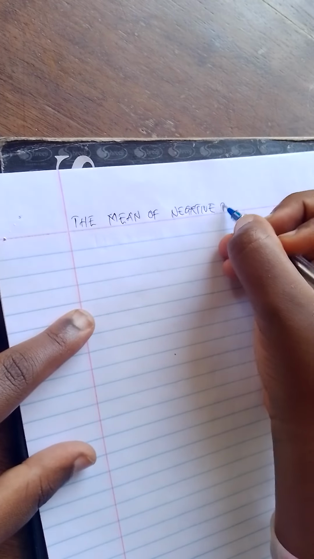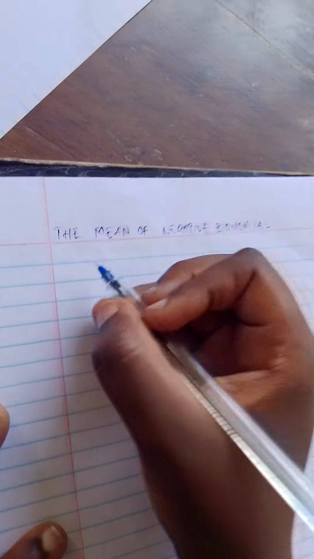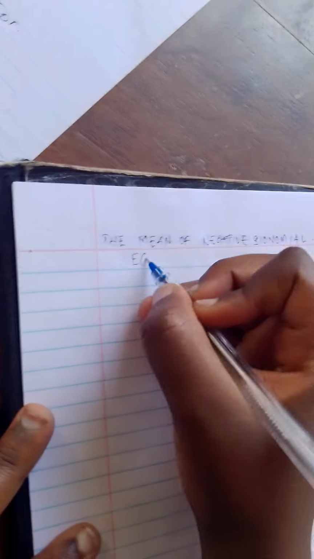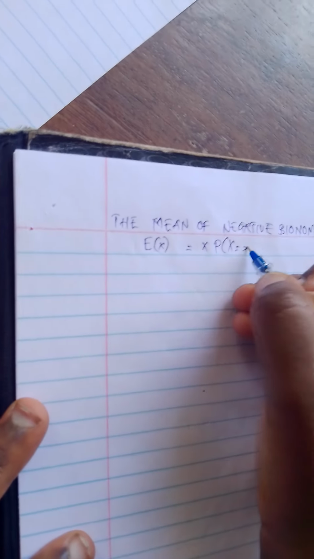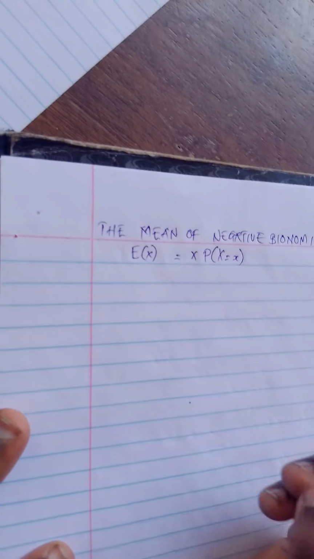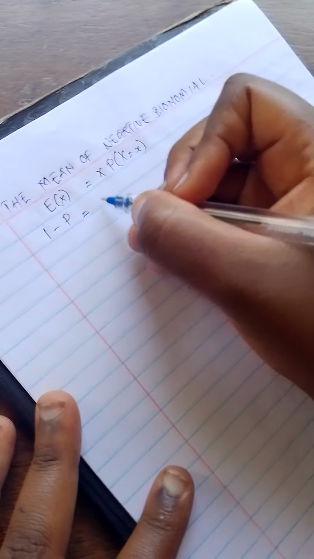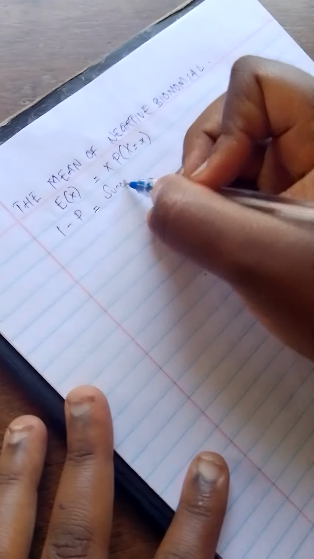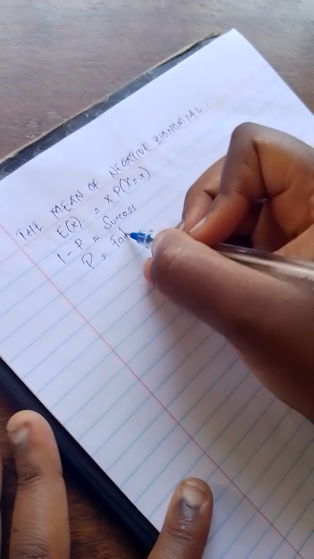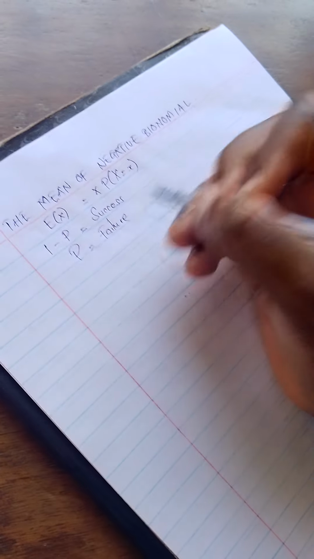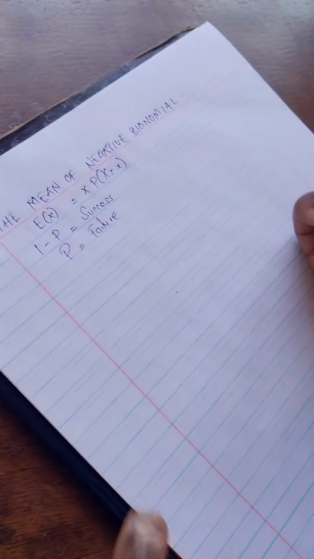Negative binomial. We know that the expectation of any distribution is x multiplied by the p, X equal to small x. So here we are going to define 1 minus p as the success and p as the failure, because the negative binomial aims at getting the number of trials.